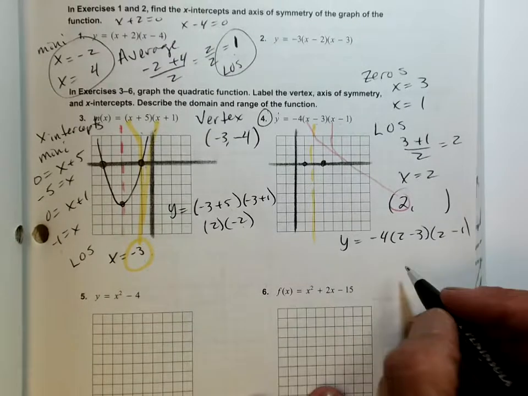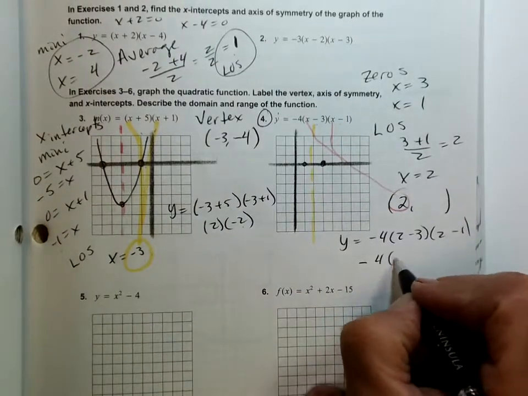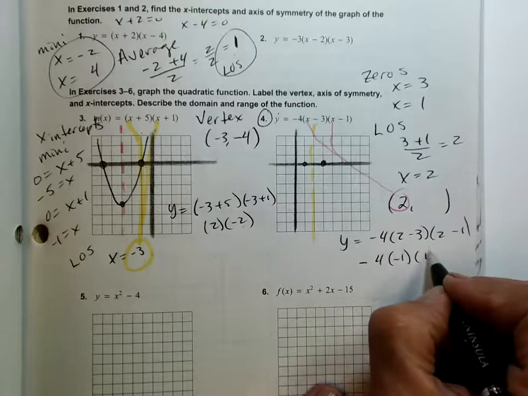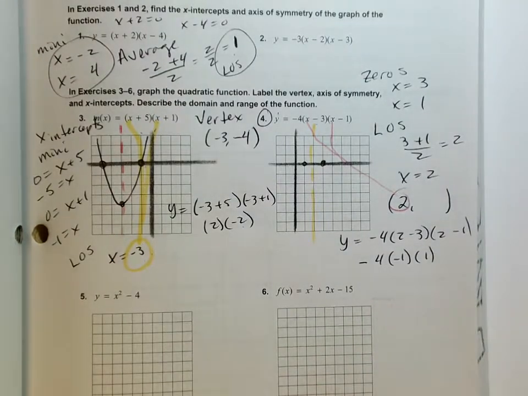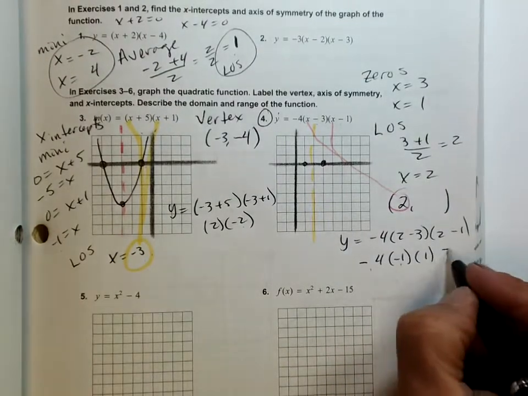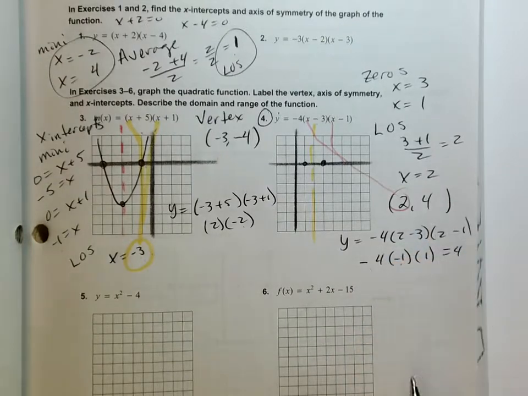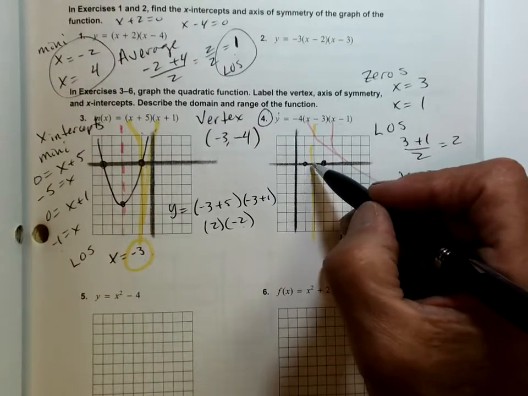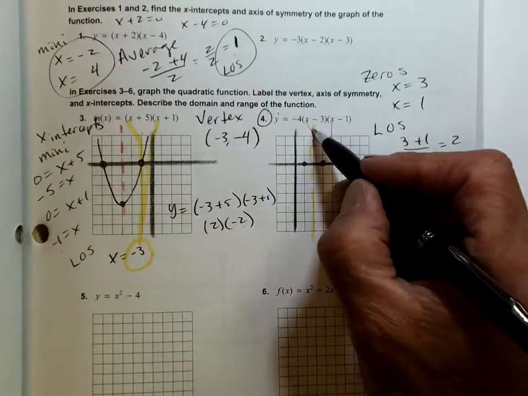Okay, and if I simplify that, I get a -4 times a -1 times 1, right? Which is going to be 4 times 1, which is 4. So my vertex is at 2, 4. Okay, so 2, 1, 2, 3, 4. Oop, off my paper.